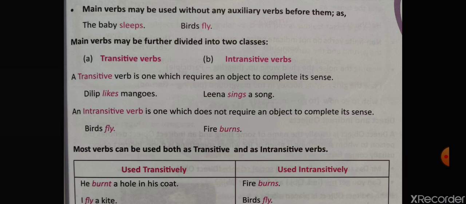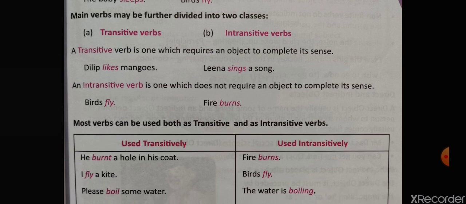Sentences: birds fly, fire burns. We do not want to know where the birds are flying, and we do not want to know what the fire burned. So in these sentences, objects are not a necessary part. Alright, so these verbs are known as intransitive verbs. When we do the exercise, you will understand it better.